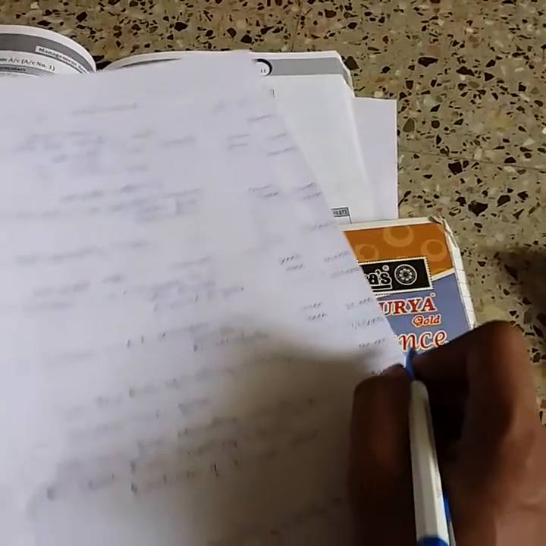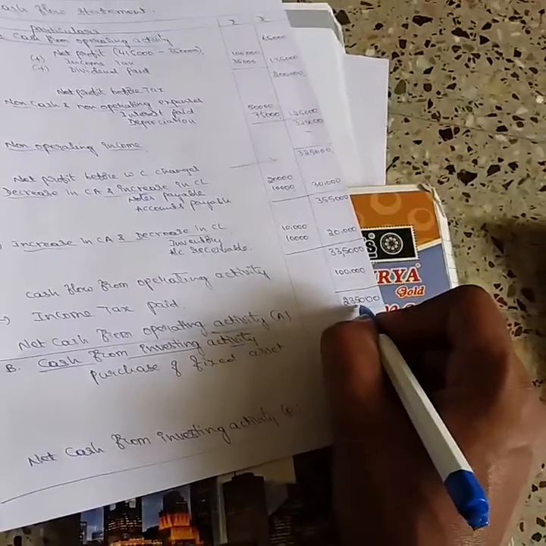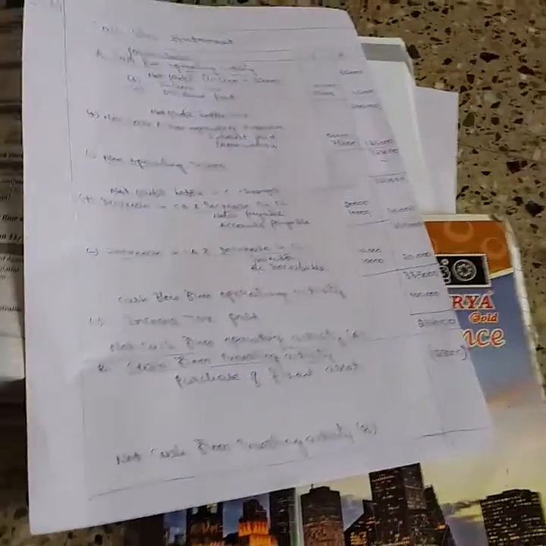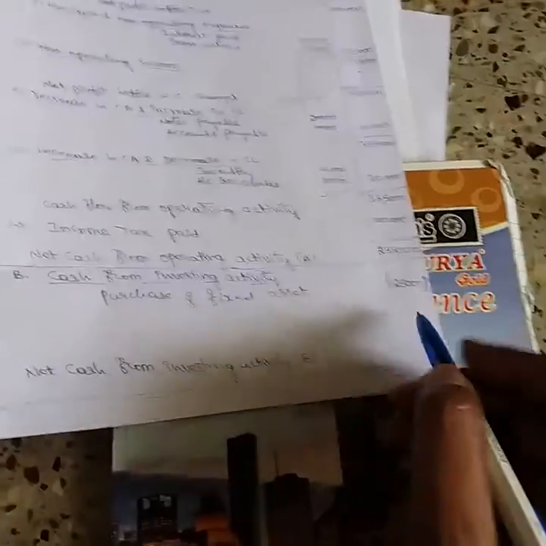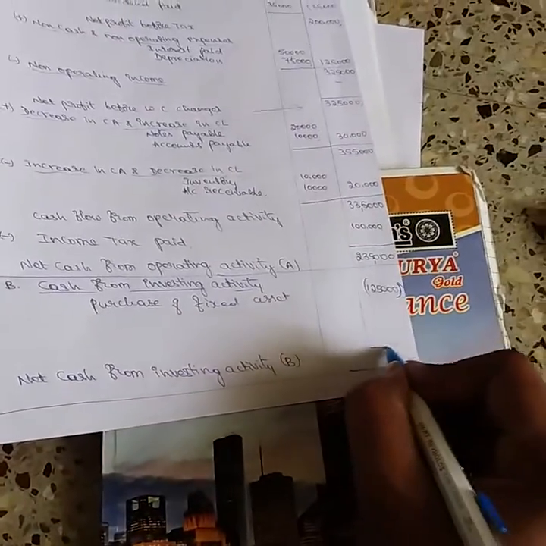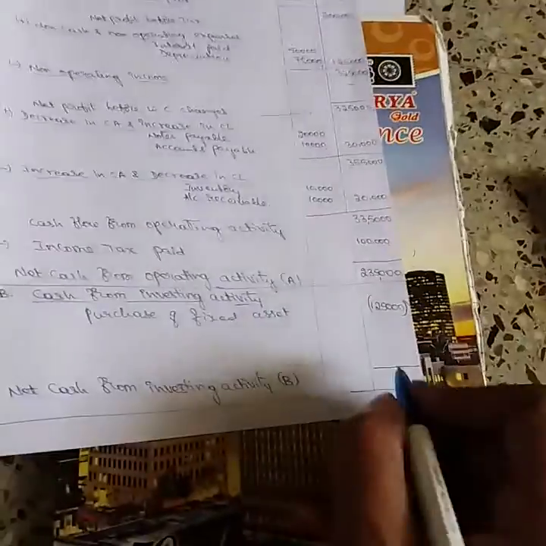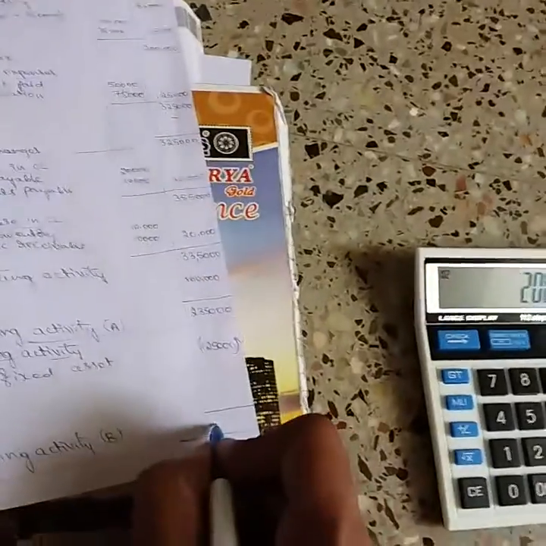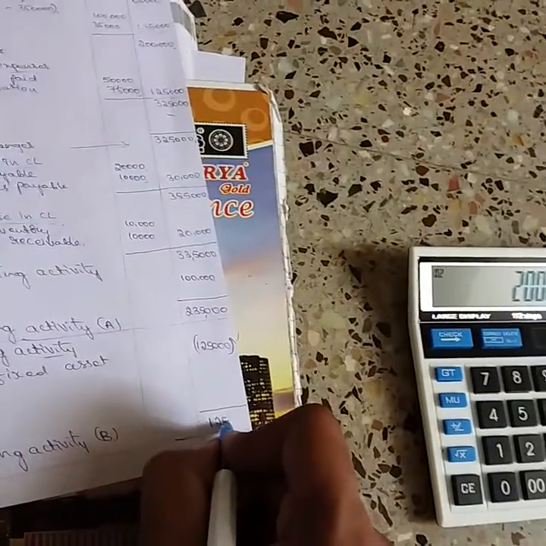So net cash from operating activity is 2,35,000, a positive balance. That is Part A. Part B total is negative 1,25,000.